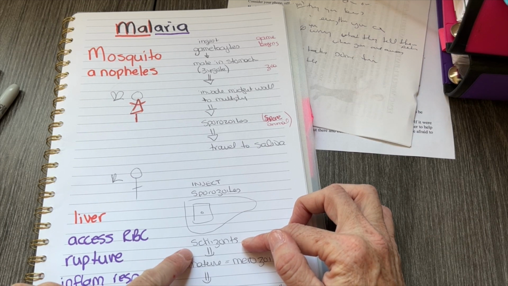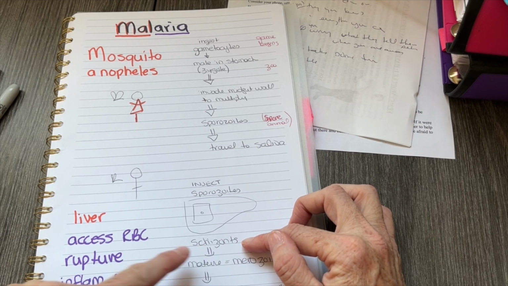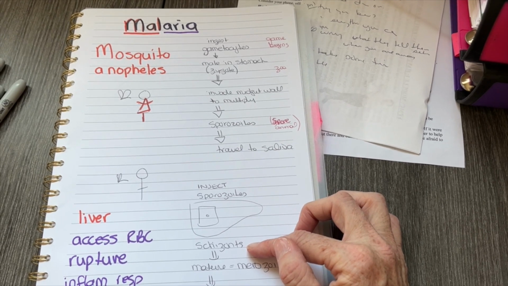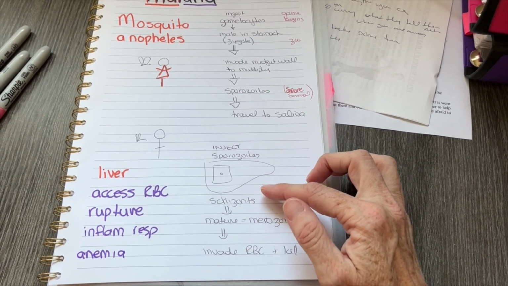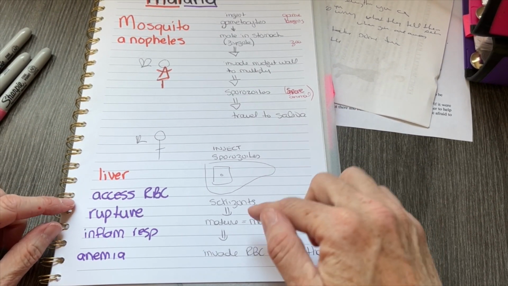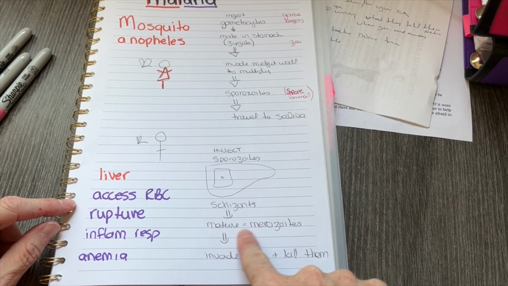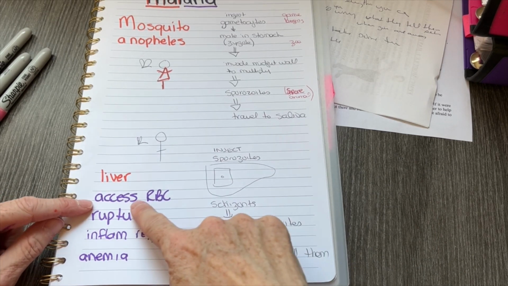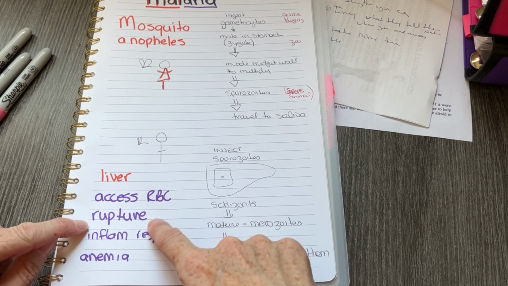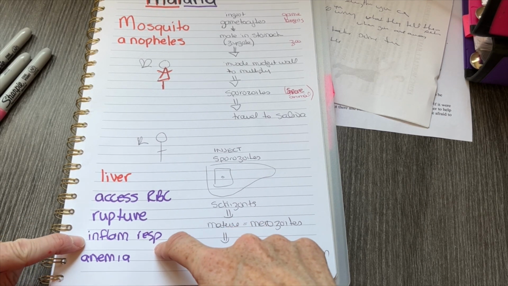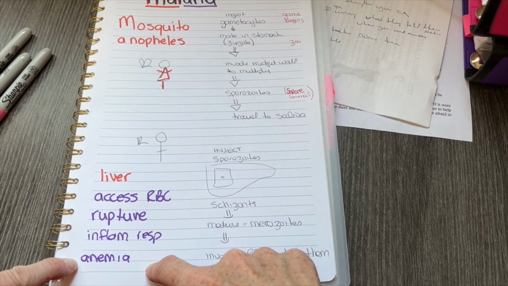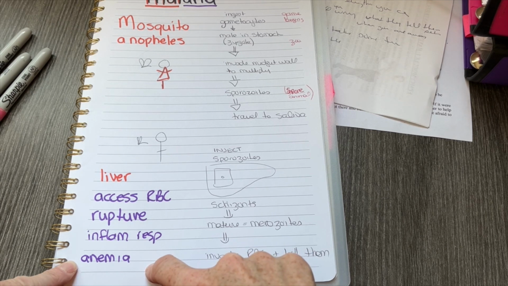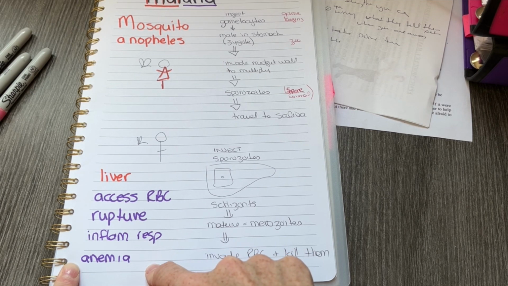Remember, still children at heart, so they are not mature yet to create an impact. When those burst, they then turn into merozoites, mature cells that will access the red blood cells, rupture them, create an inflammatory response, and result in anemia, and could also be life-threatening as a result.